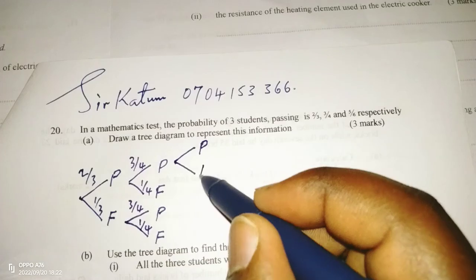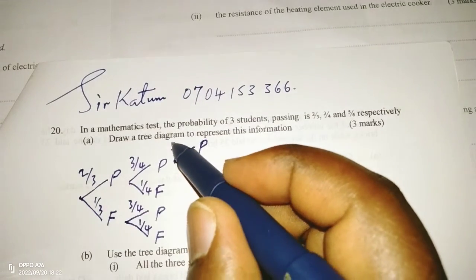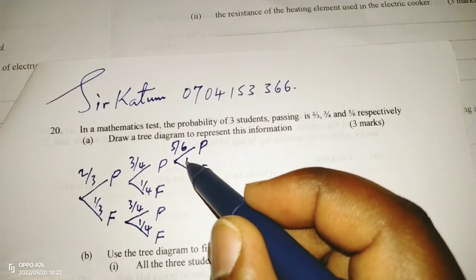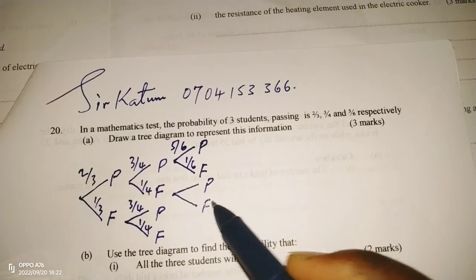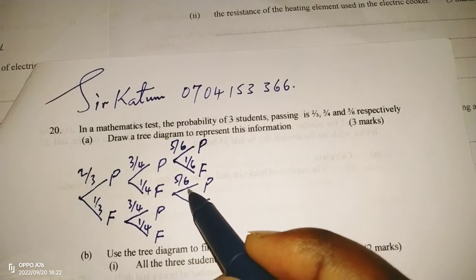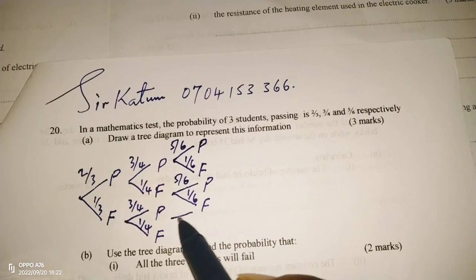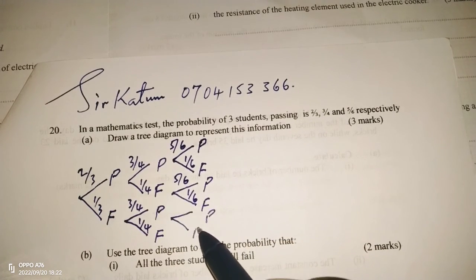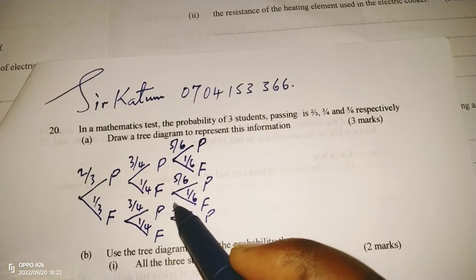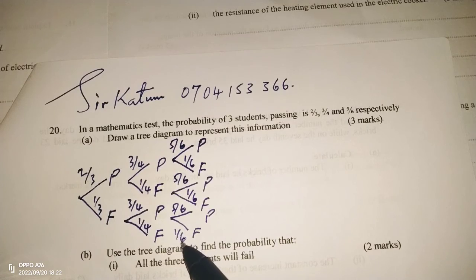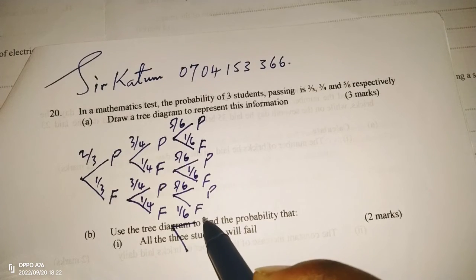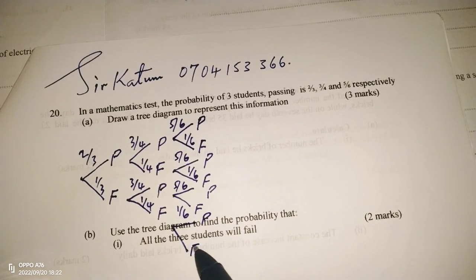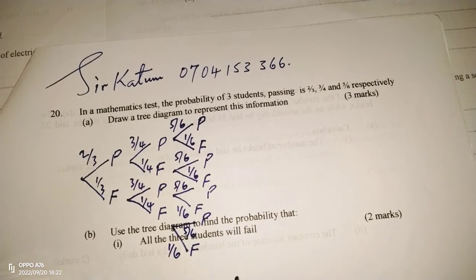The student can either pass or fail with a probability of 5 out of 6, which means now 1 out of 6. Even here, the third one will either pass or fail with 5 out of 6 and 1 out of 6 respectively. Even here, we'll have passing or failing with a probability of 5 out of 6 and 1 out of 6. And finally, even in the last bracket here, we will still have passing or failing, and the probability is 1/6 for failing and 5 out of 6 for passing.